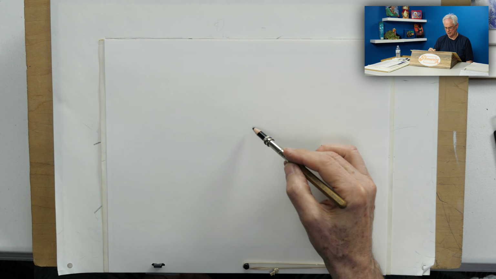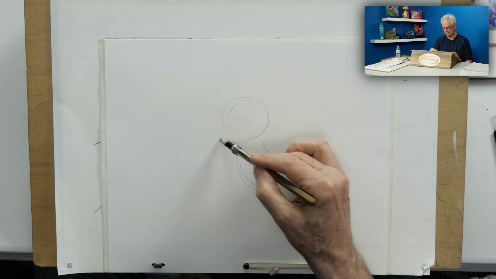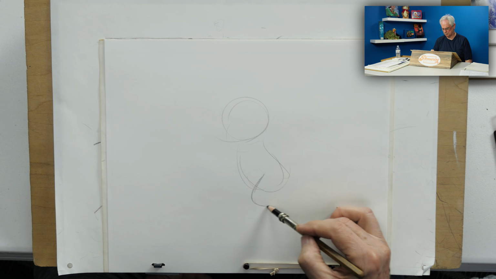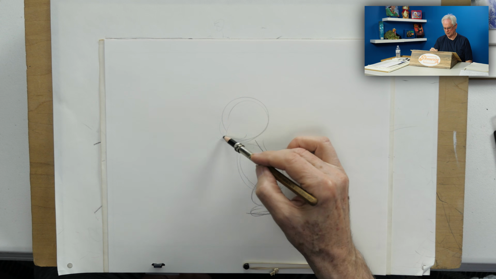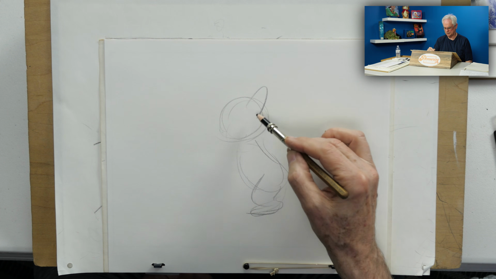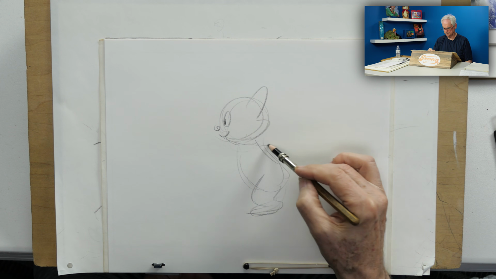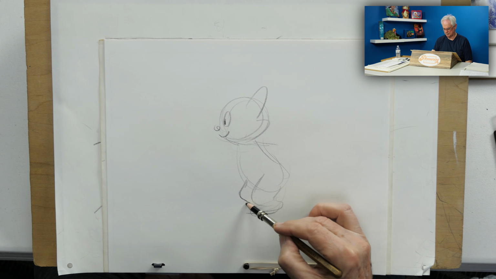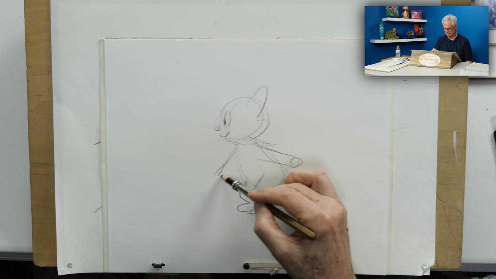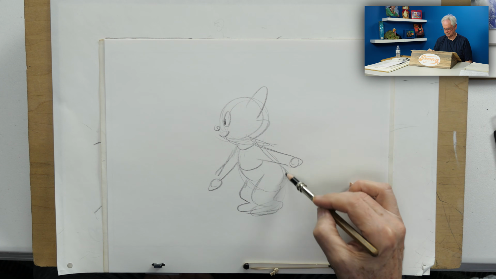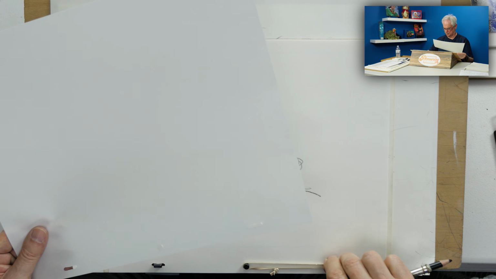I'll do a real quick demo here and I'll show you. I'll use my own character, Tig, with his little teardrop body. I'll just rough something out here. There's his ears, his eye. There's his other foot. Now what I'm going to do is I'm just mapping something out real rough.